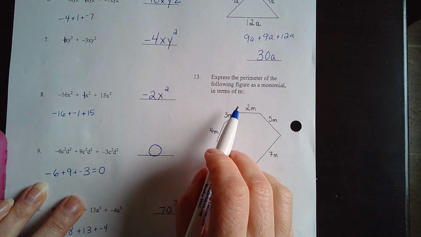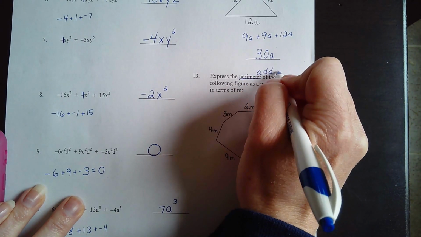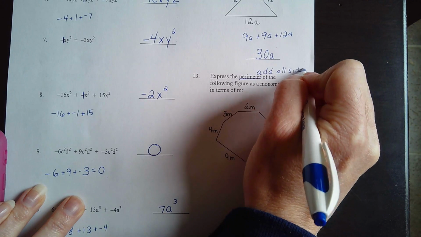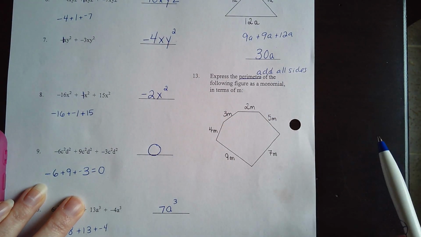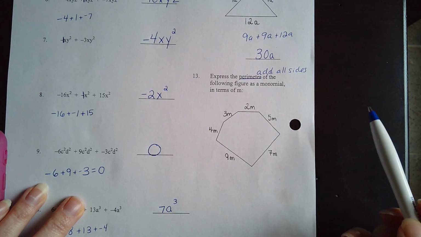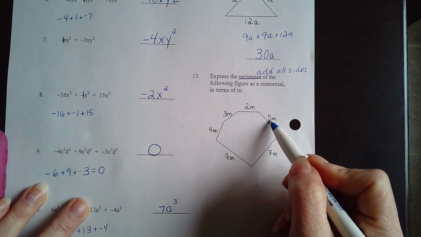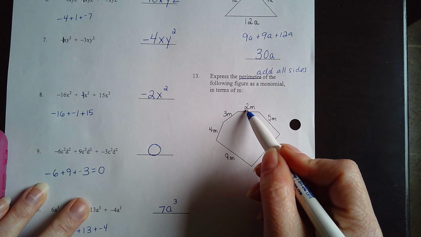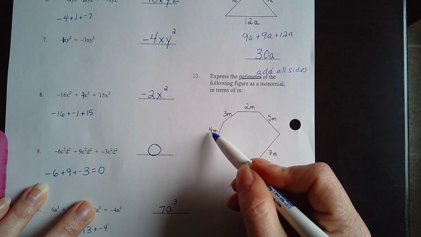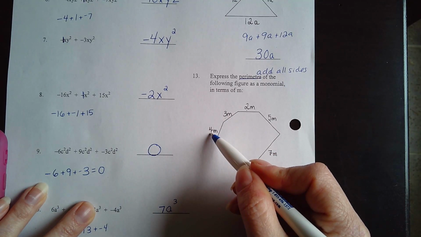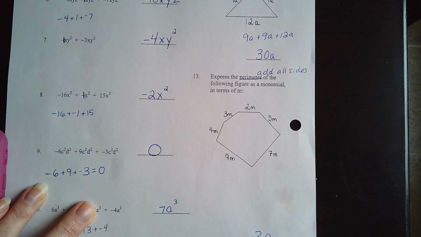Number 13 is asking the same thing, to find the perimeter. So again, we will add all sides. I'm going to double check that they're all like terms, and they are. They all contain an m. So I'm going to add 7 plus 5, we're up to 12, 13, 14, 15, 16, 17, plus 4 is 21, plus 9 is 30, 30m.